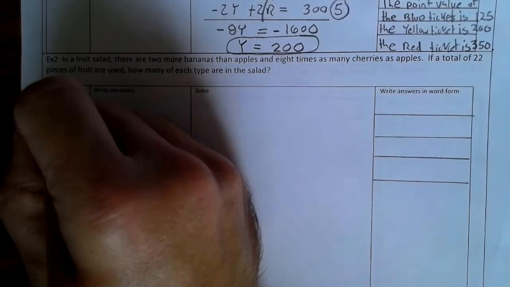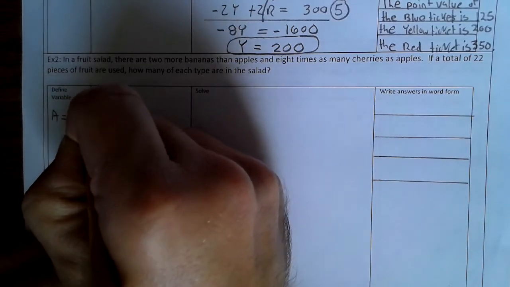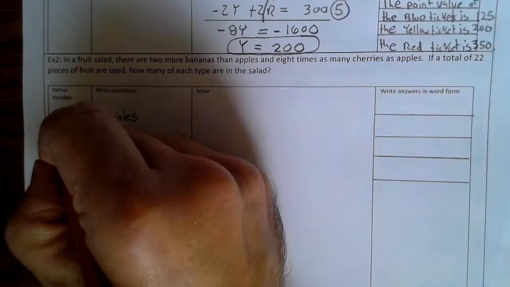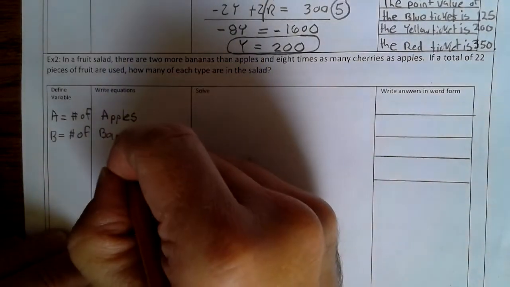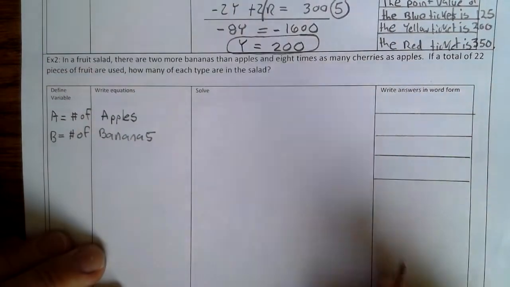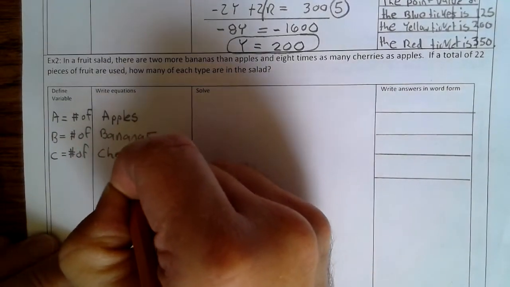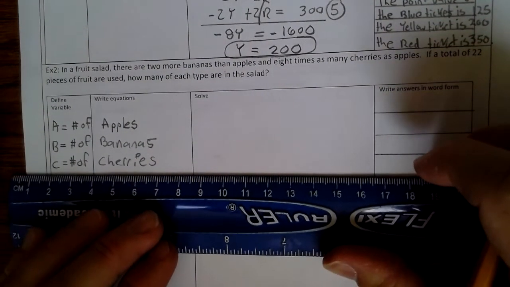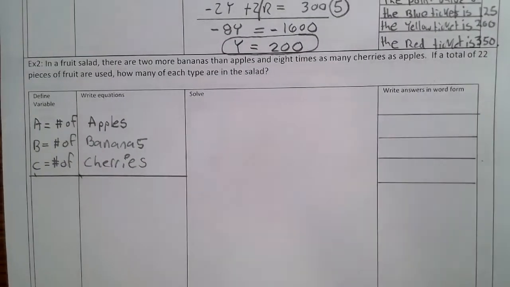So let's do this. A is equal to the number of apples. B is equal to the number of bananas. And C is the number of cherries. Okay. Little adjustment there. All right. Now let's write the equation.